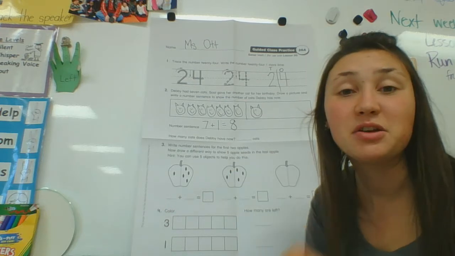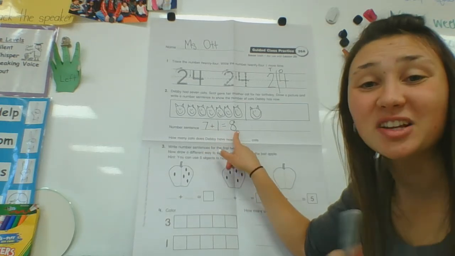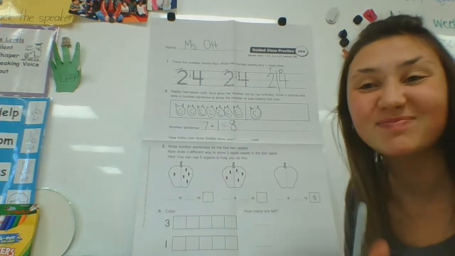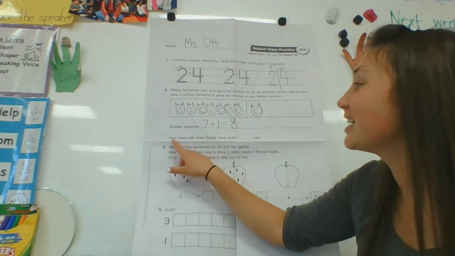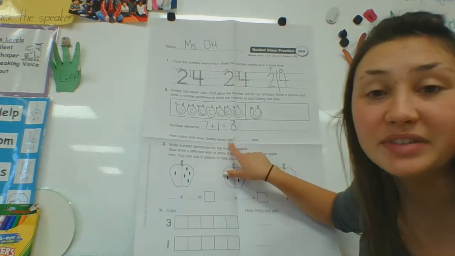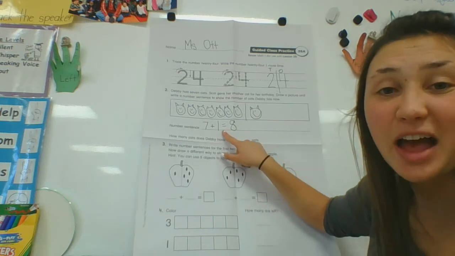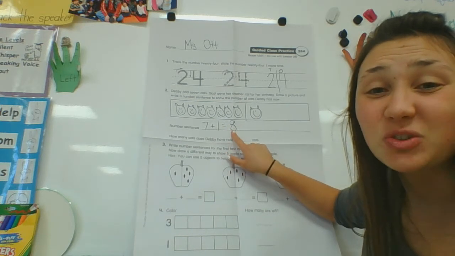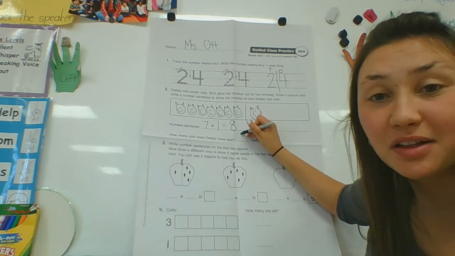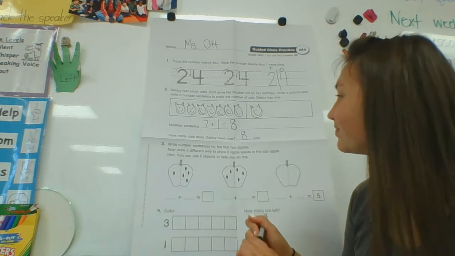So I'll read it and then you read it. 7 plus 1 equals 8. Your turn. 7 plus 1 equals 8. Good job. And the top of it says, how many cats does Debbie have now? Well, we just counted them all, right? We can find that answer after the equal sign. We have 8 cats all together. So you can make another crazy 8 and go back home on that line.